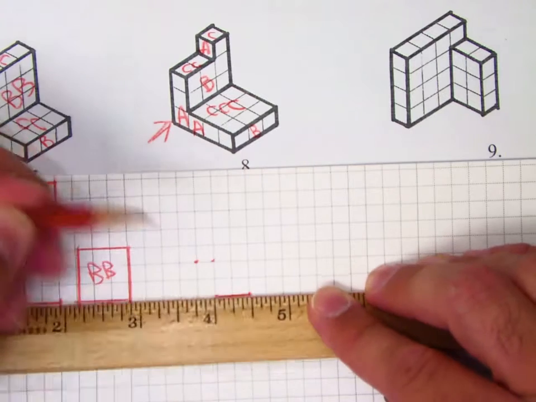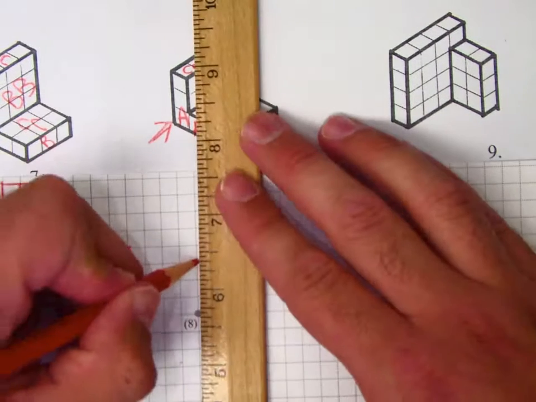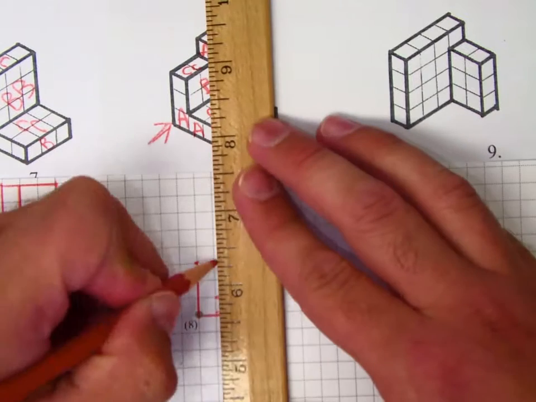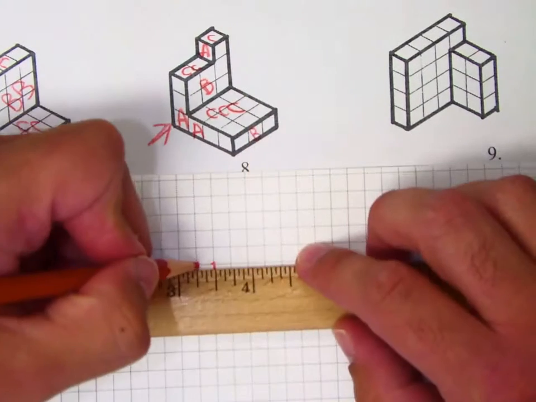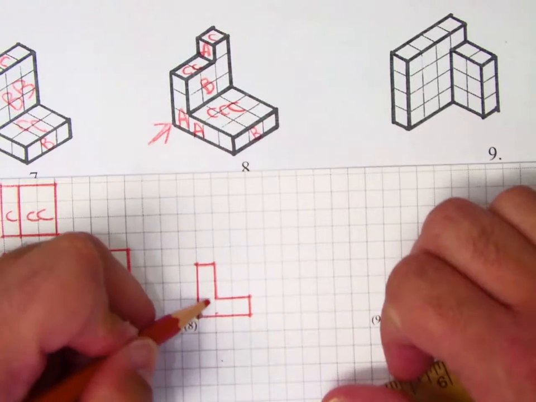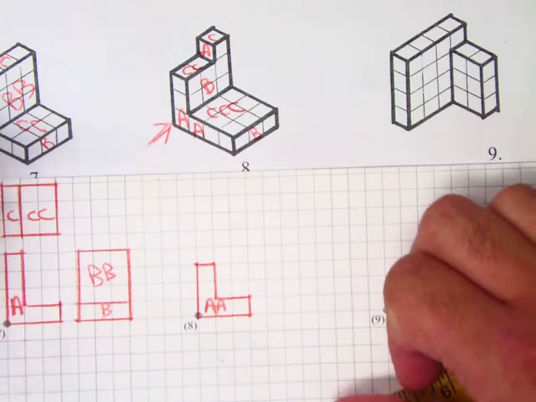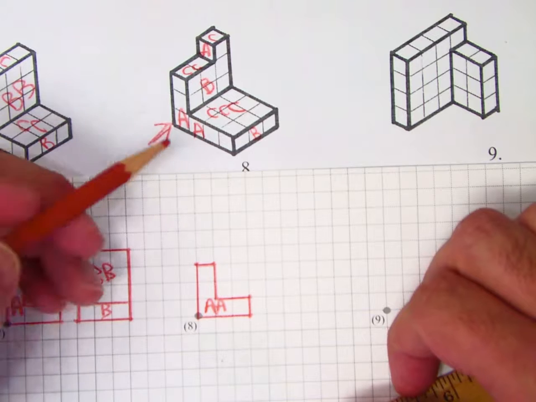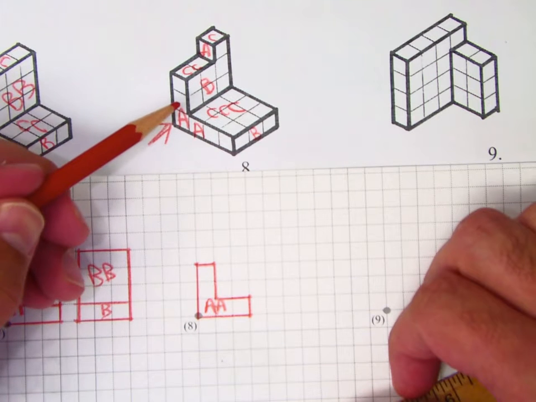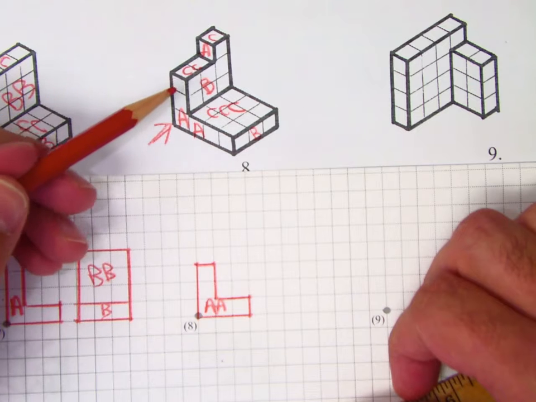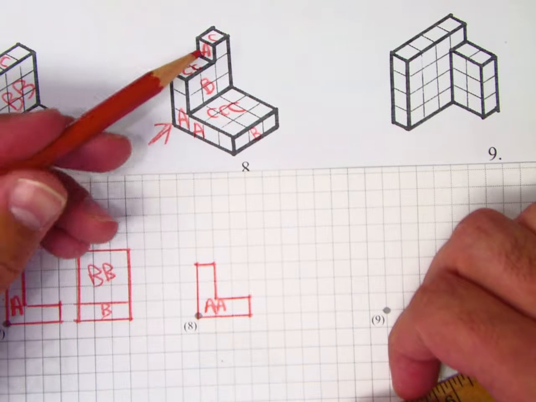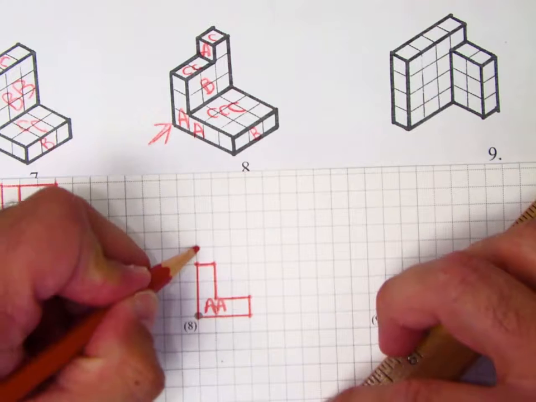I don't want to miss one. This plane is AA. But remember, as I look at my isometric view, I also have plane A. And this sits directly above the top of AA. So that will go right on top there.